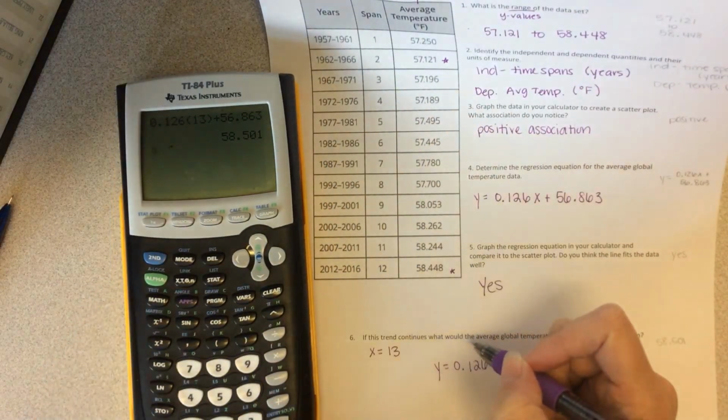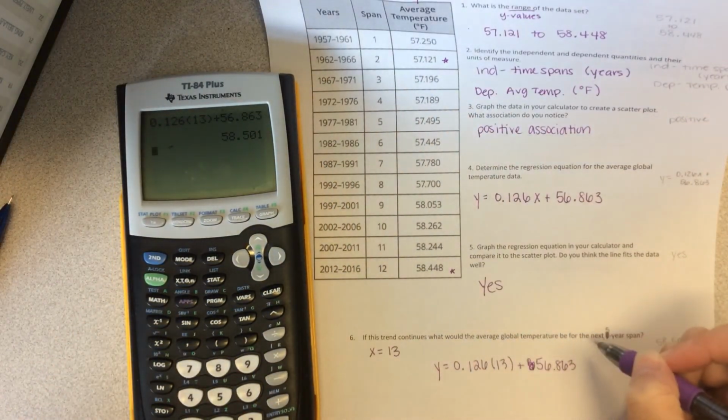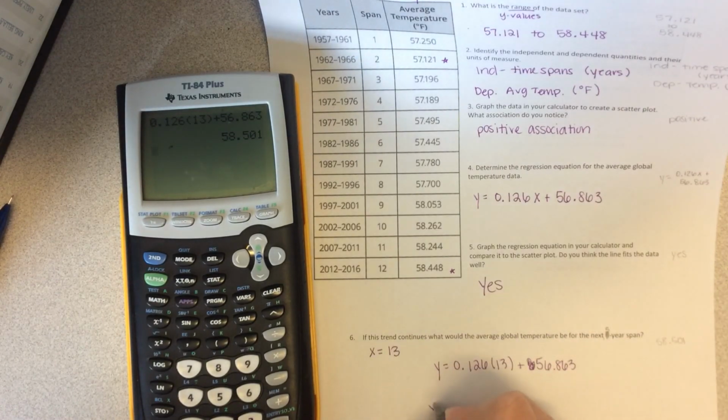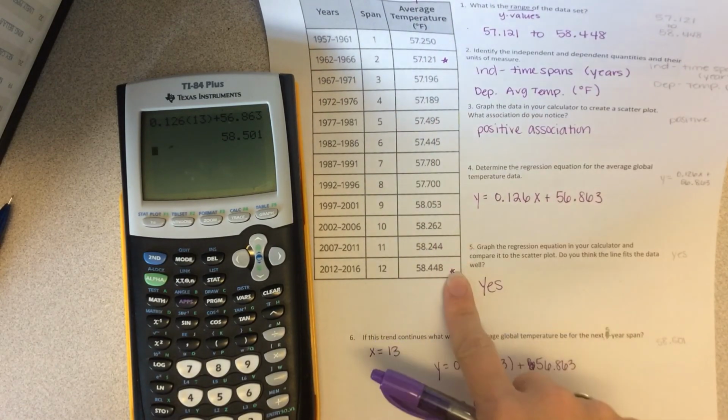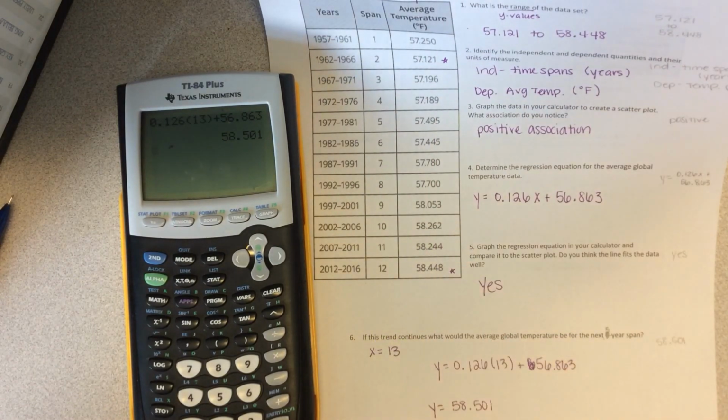So if the trend continues, the average global temperature for the next 5-year span would be about 58.501 degrees. And I would say compared to the rest of this data, that seems like a pretty accurate guess.